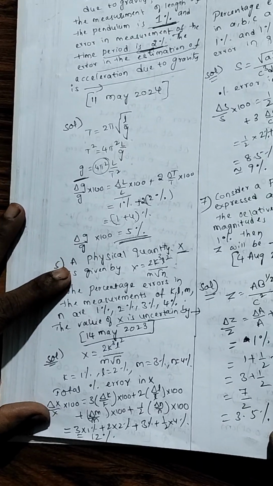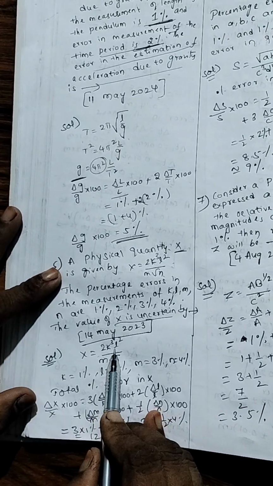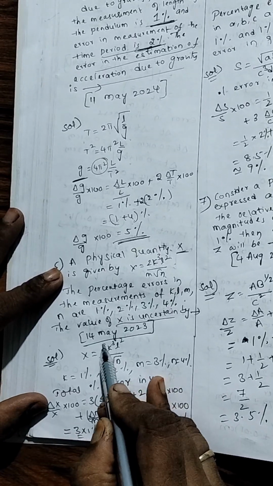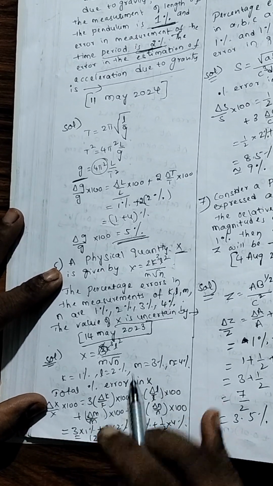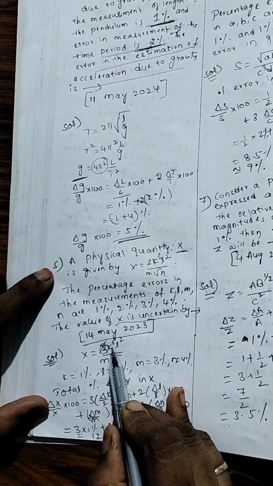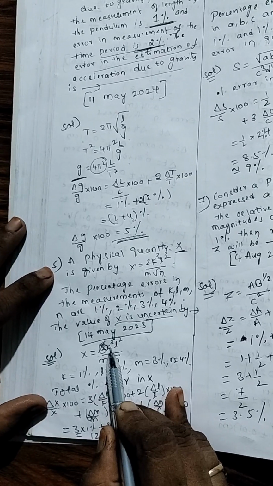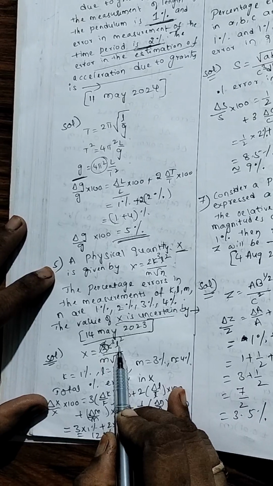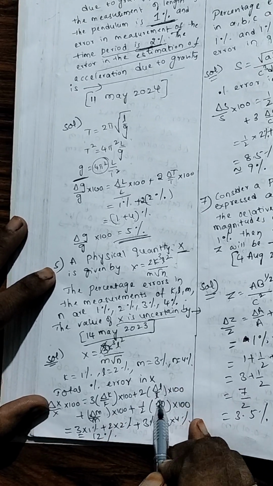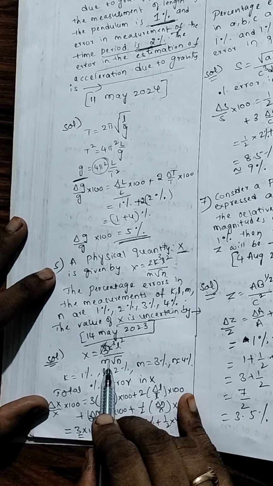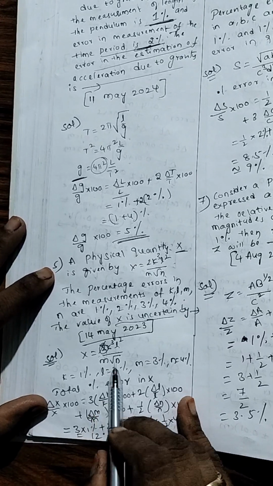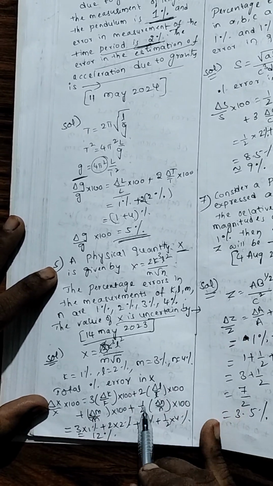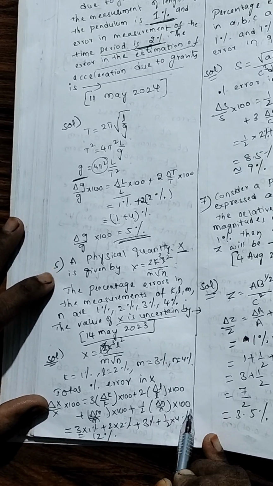So as per our error properties, we write this formula as delta x by x into 100 is equal to, now 2 is the constant, right? No need of writing anything. So directly we are writing k cube. How will we write? 3 delta k by k into 100 plus L square, 2 delta L by L into 100 plus delta m by m into 100 plus root n means n to the power of 1 by 2 only, so 1 by 2 delta n by n into 100.